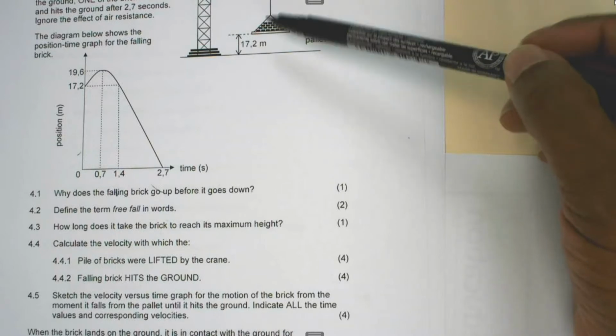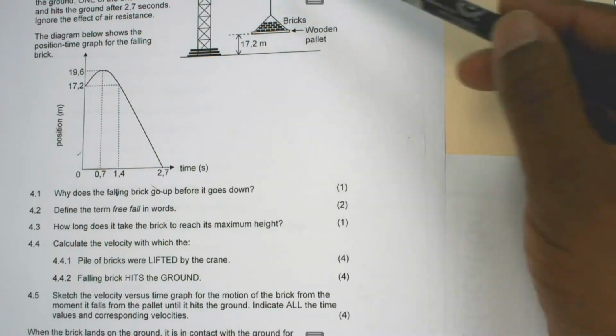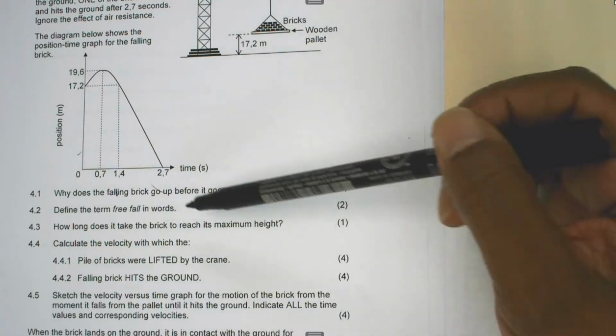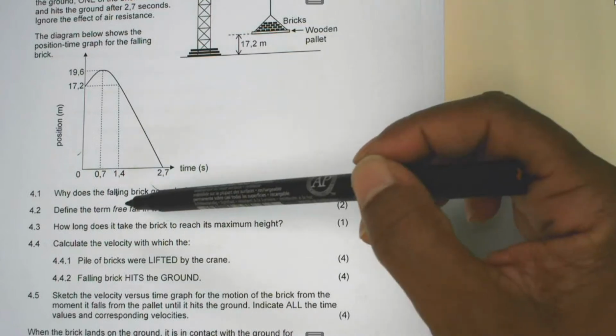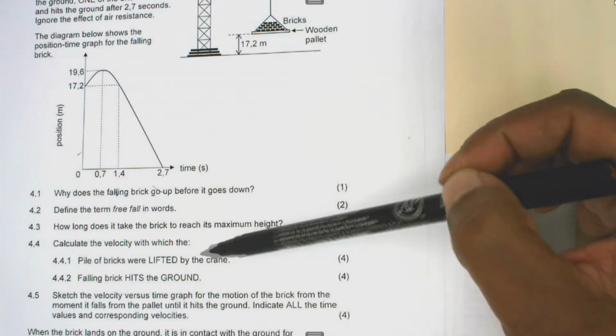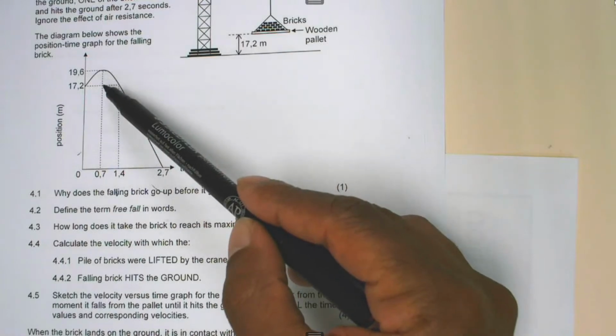It is going to have the same velocity, or the same speed, as the pile. So what is it that is telling us? Even though the question asks for the velocity at which the brick was lifted by the crane, it means we have to concentrate on the brick. And then we are given the graph of the brick. Now we have to calculate it.